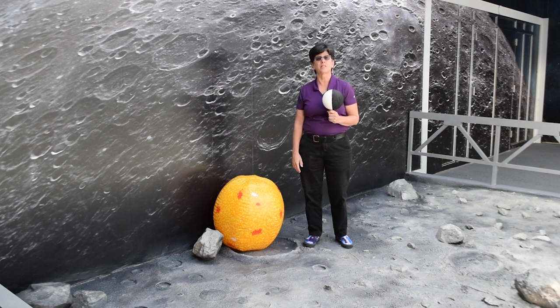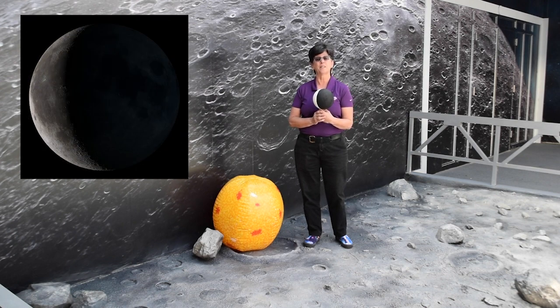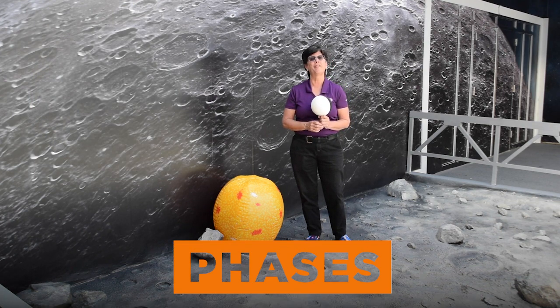Today we're going to learn a little bit about the moon. If you look up in the sky at night and you see the moon, during the course of the month you'll notice that it's shaped differently. Sometimes it's big and round and we call that the full moon. Sometimes you're seeing only a little bit of it and we're calling that the crescent moon. And there's all kinds of things in between. We call those the moon phases.